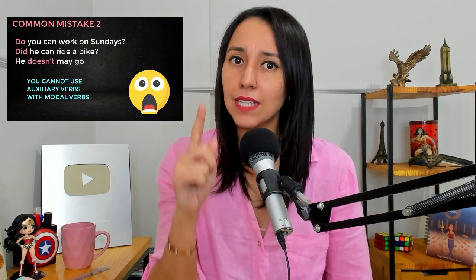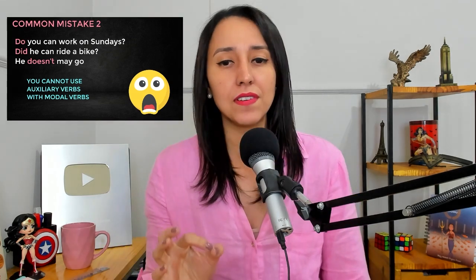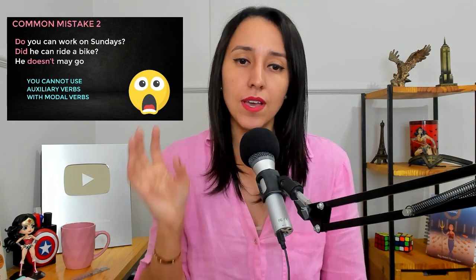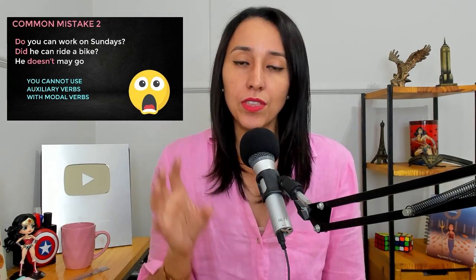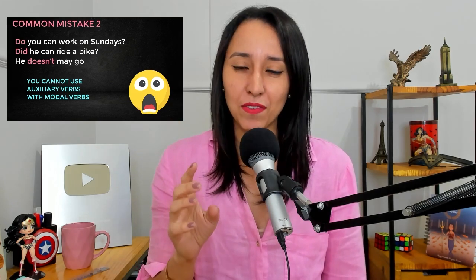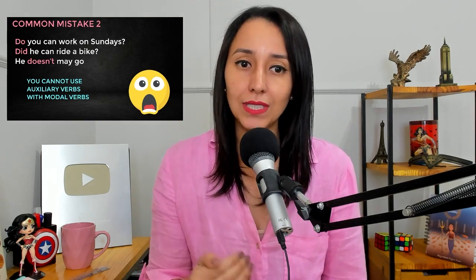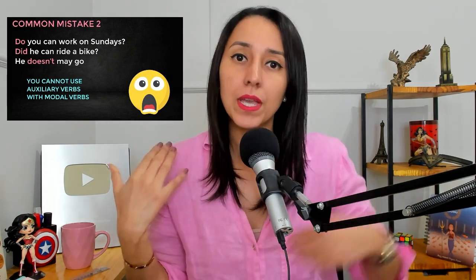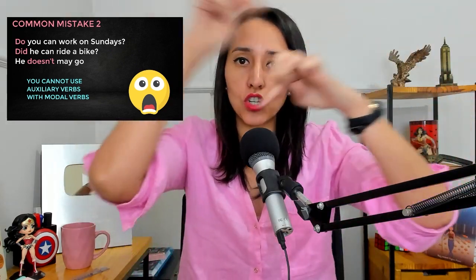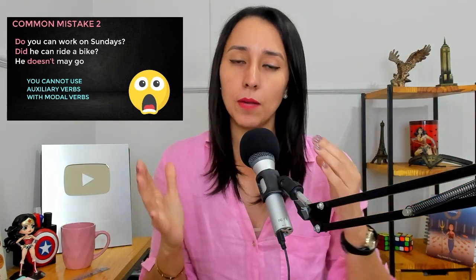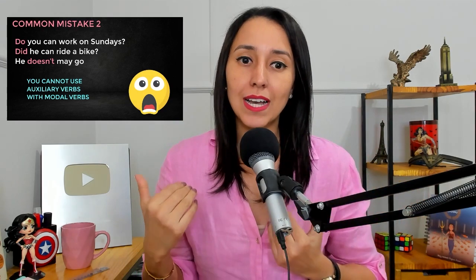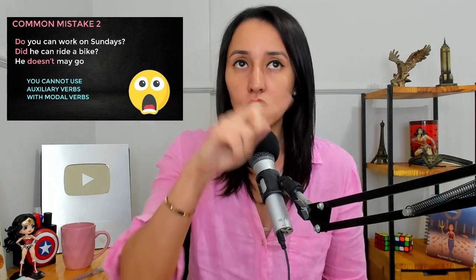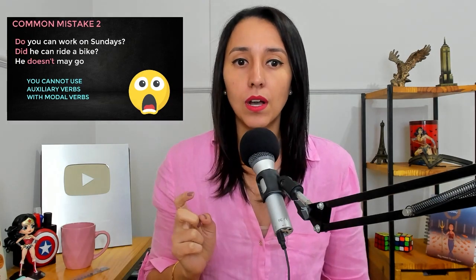Not as common as the first one, but definitely one that I have seen in written and spoken language. And what is the catch here? With modal verbs, not auxiliary verbs, but with modal verbs, we don't need auxiliary verbs when asking a question. Typically what we do is we switch the position between the subject and the modal verb. So could he ride a bike? The past of can is could. Could he ride a bike?